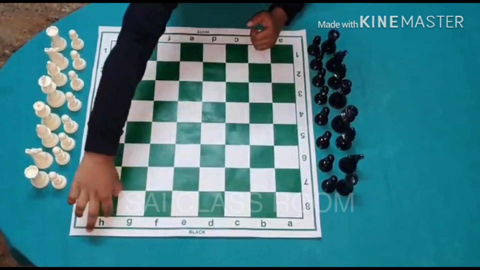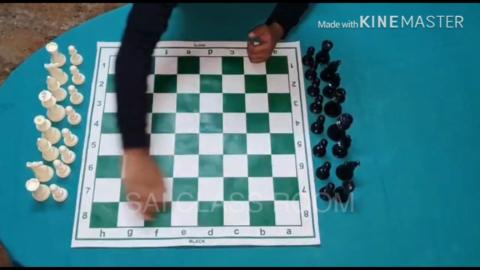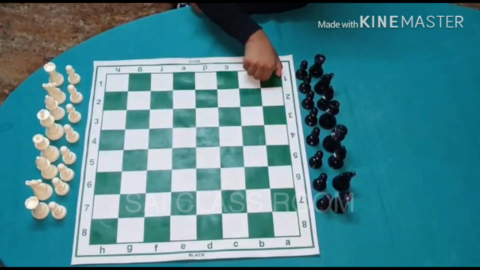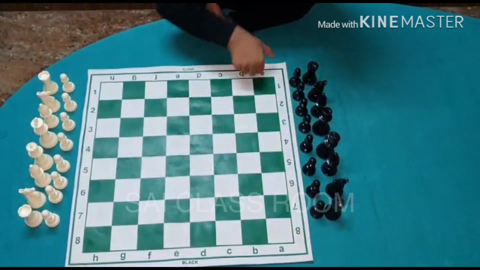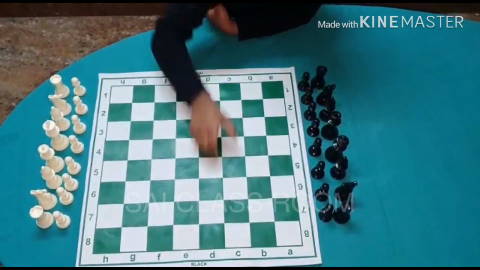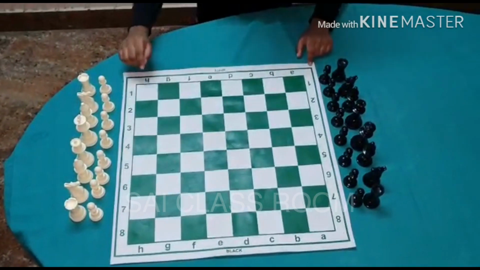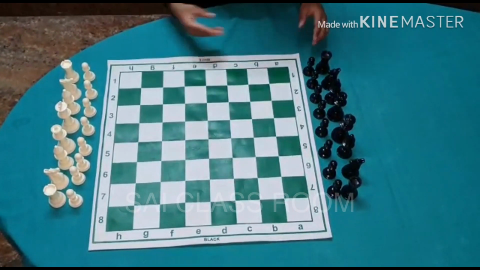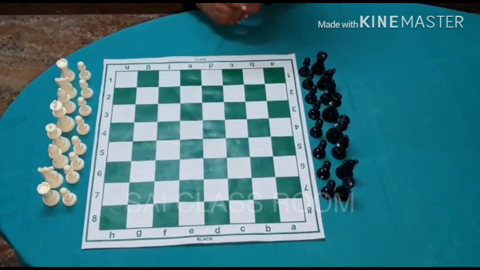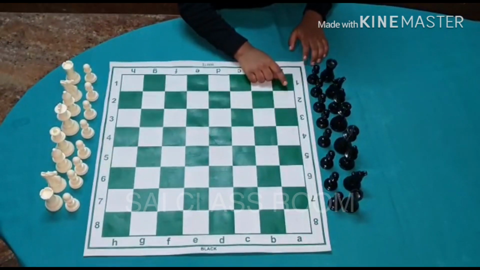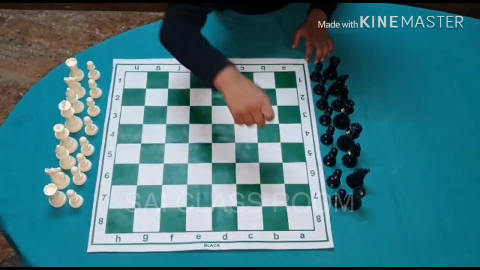See friends, this is the rank, the horizontal rows or ranks. See friends, this is the file, the vertical columns or files. So the files start from alphabet A and end in H from left to right. And the ranks start from number 1 and end in number 8.